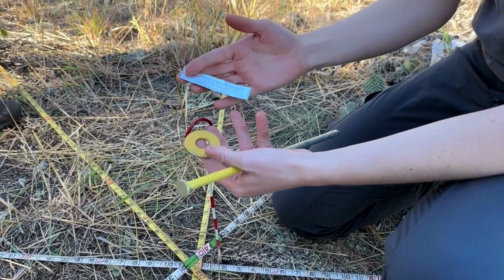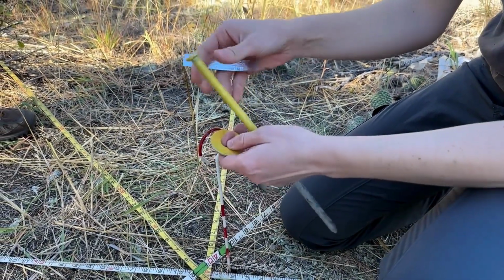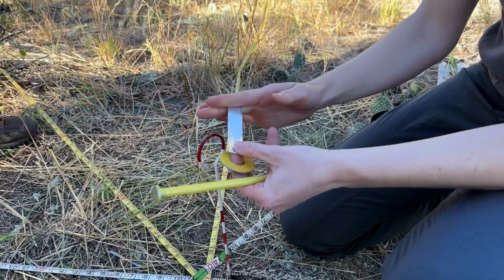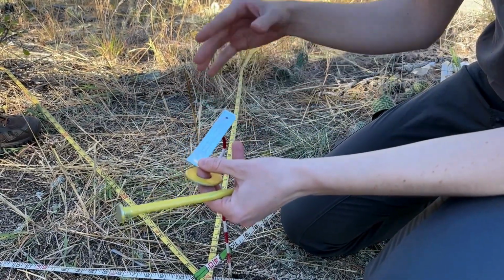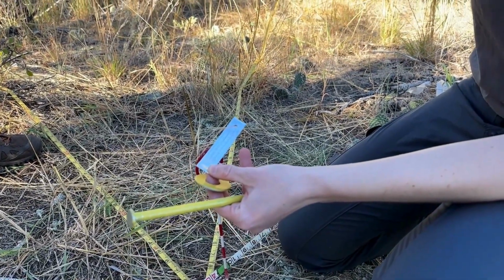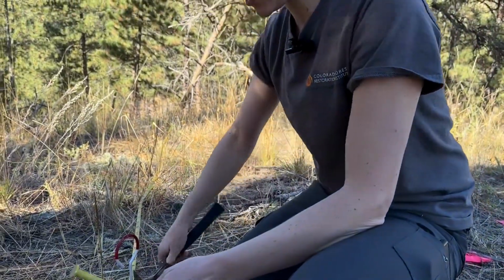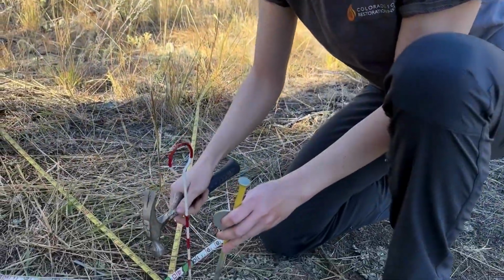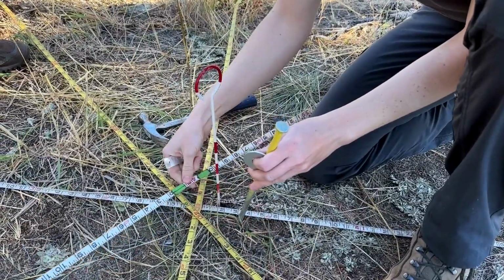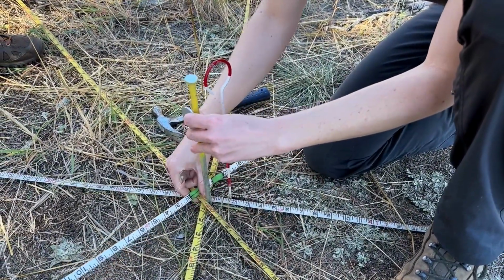We use monuments with these three pieces. We have these really long nails, then the washers, and the tags. On the tag, we'll write the plot name that Maddie was just talking about, with the plot code, the unit identifier, and the plot number. And again, we want to make sure that we're monumenting at the same place every time. So you can see on all of our tapes, we're at 40 feet. So we're going to monument right there at the intersection of all of them.